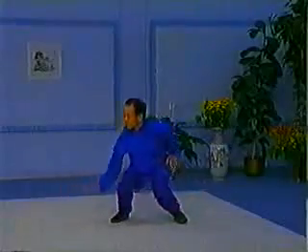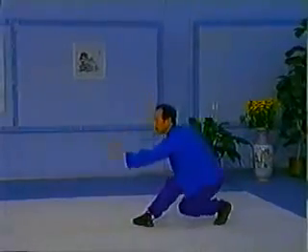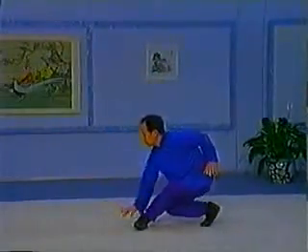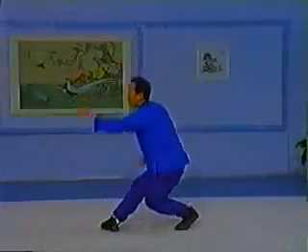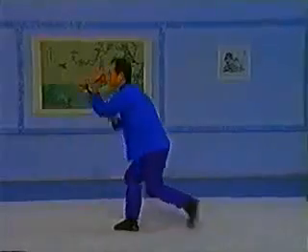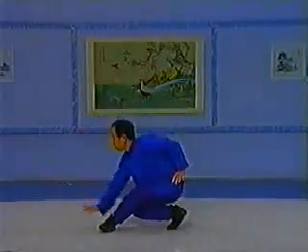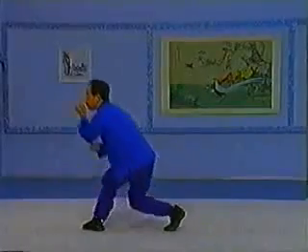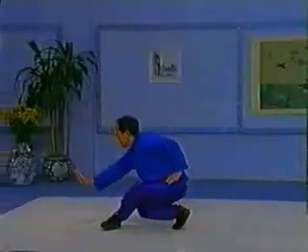Each of the 12 animals has its own character. Some are strong and hard, while others are soft. Some move quickly, while others move more slowly. In training the Shing Yi 12 animal set, one strives to understand the particular character of each animal and to incorporate that character into one's own movements.